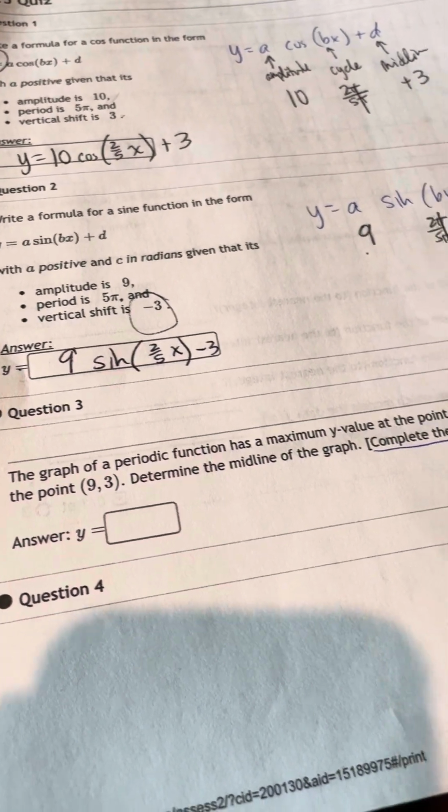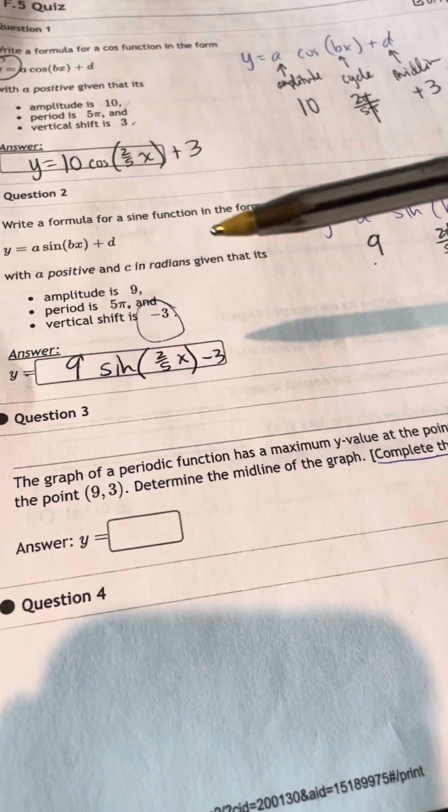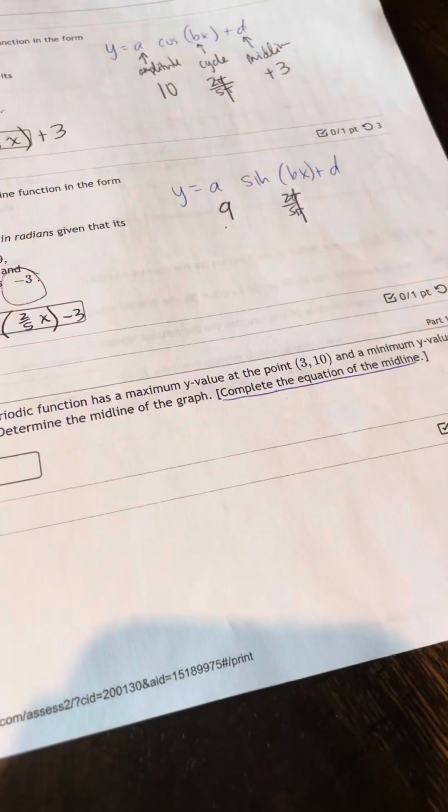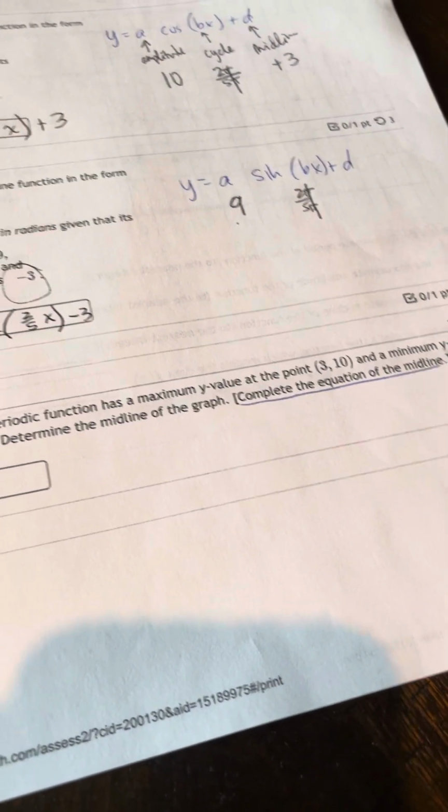Really should have made you pause. I'm going to see if you can pause now between this one and the next one. See if you can find the midline. What would you do if you saw this question?